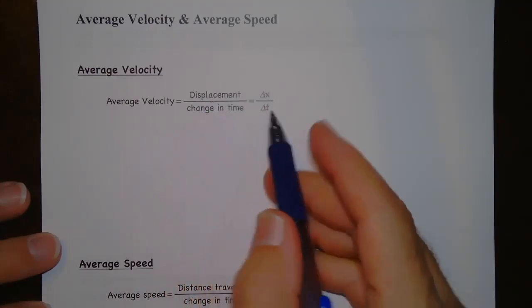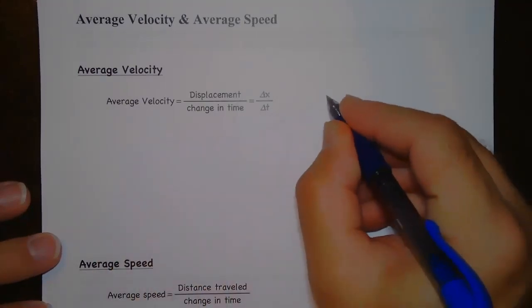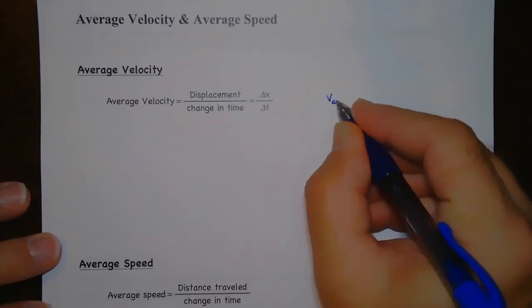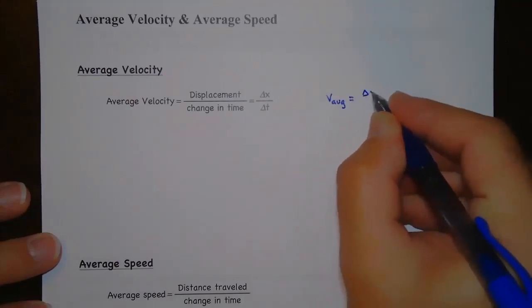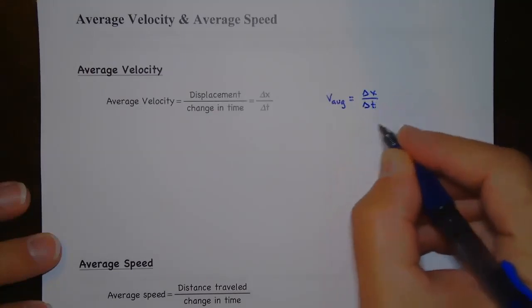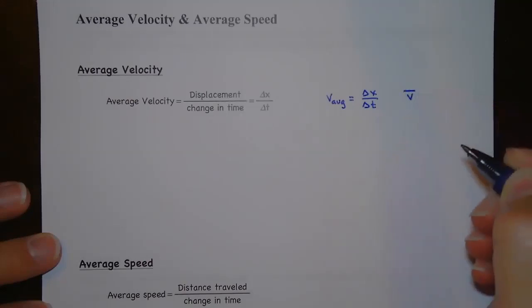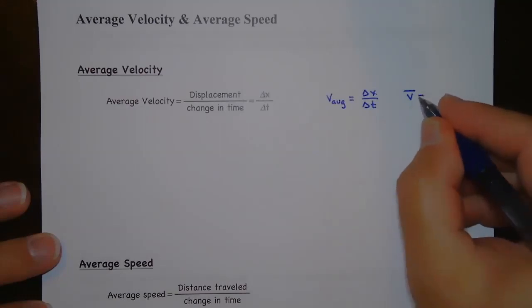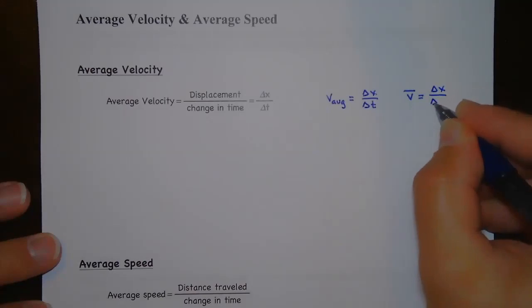Now, sometimes you'll see this. V with a little average like that is equal to delta X over delta T. Now, sometimes you might also see it like this. For average, a lot of times we'll put a bar over it. So V, the average velocity with a bar over it like that, is equal to the change in X, the displacement over the change in time.